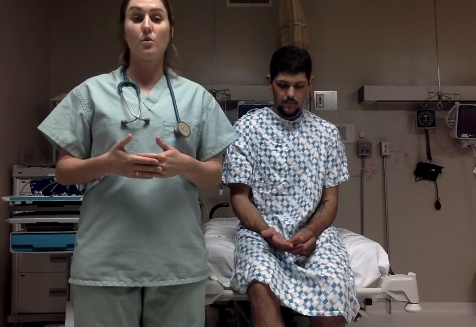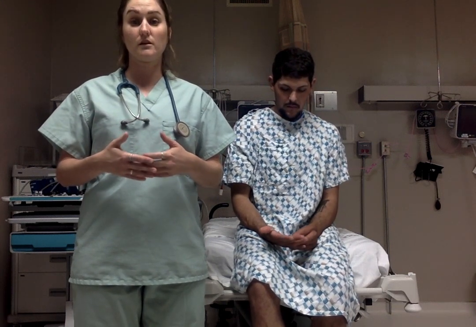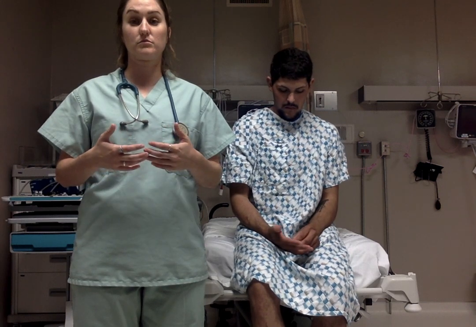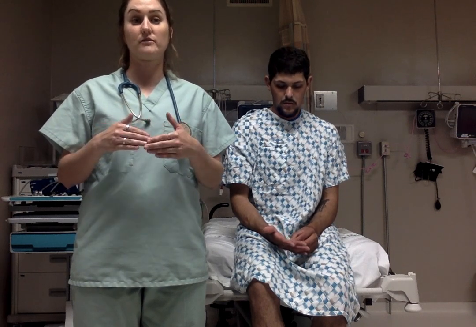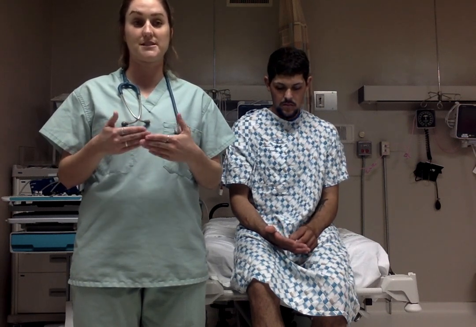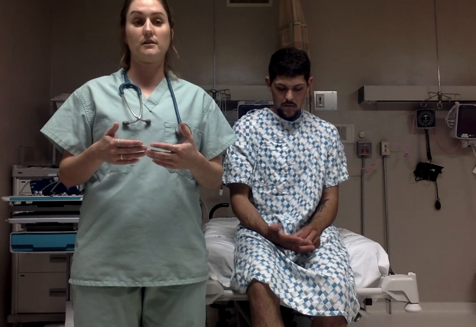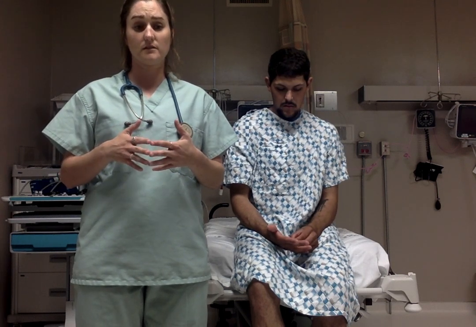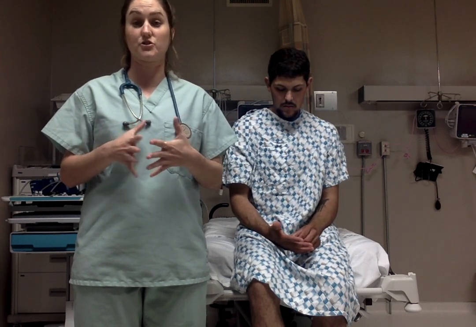Notice any sores, lesions, any abnormal discharge, which could be concern for STI or any kind of infection. And then from there, you will be doing an internal exam with a speculum. You'll be looking at the cervix, noting any abnormalities such as discharge or any abnormalities of the cervix.